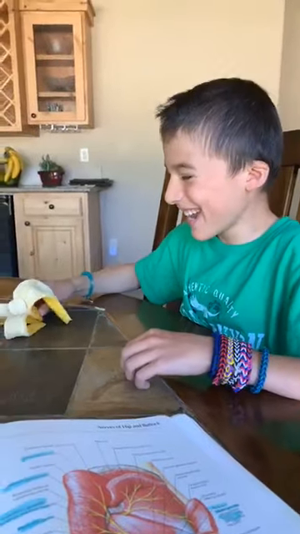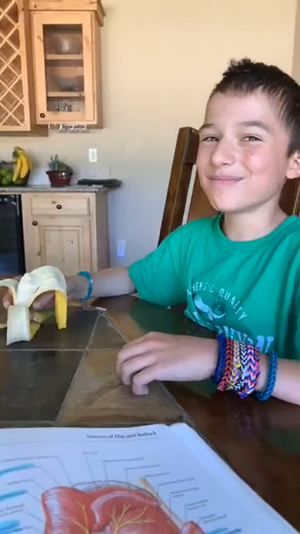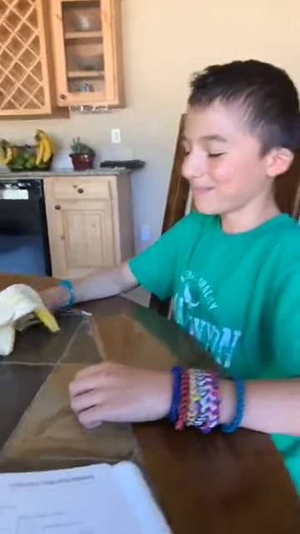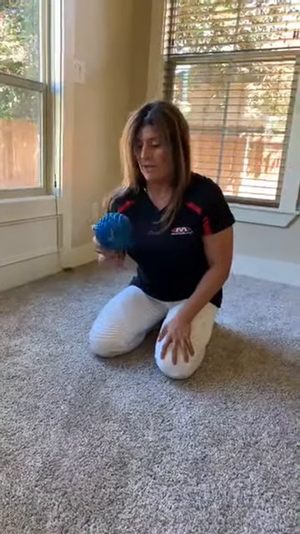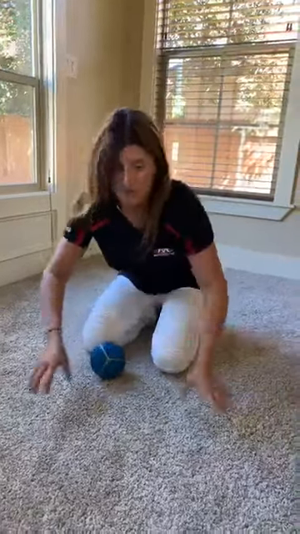My videographer is going to show me demonstrating what you can do for yourself. We're going to use this ball called a Supernova, but you don't have to invest in such a spendy ball. You can just use a softball. You place it below those muscles.